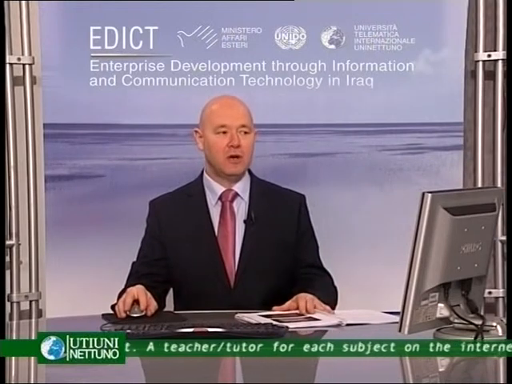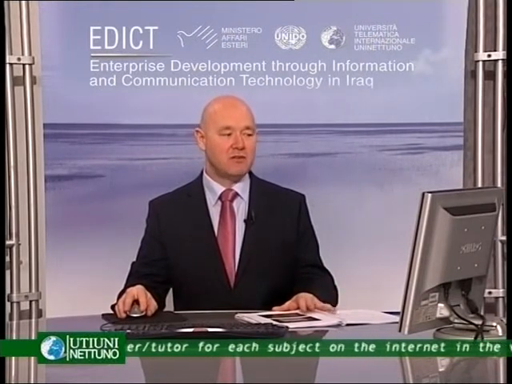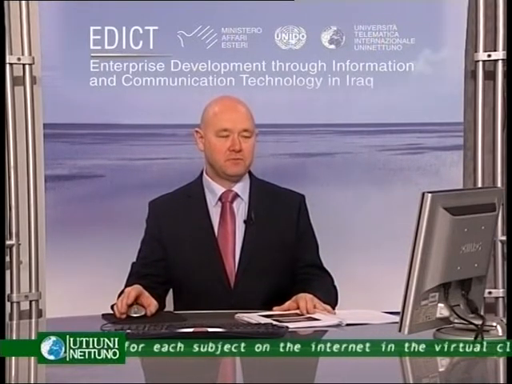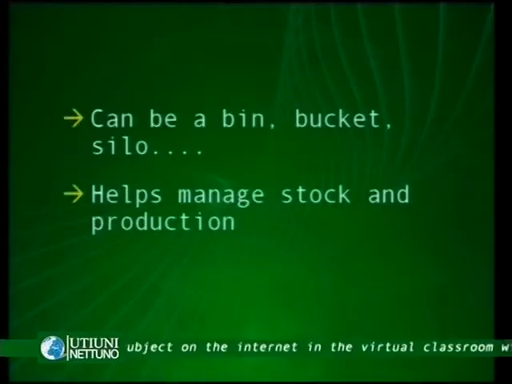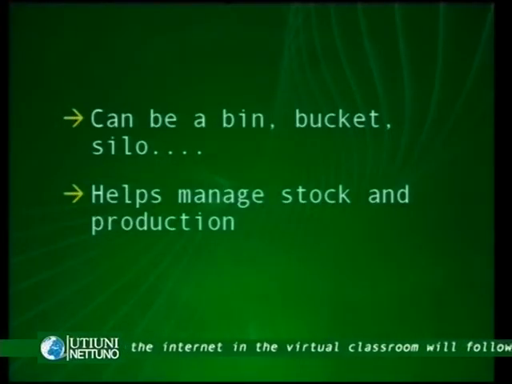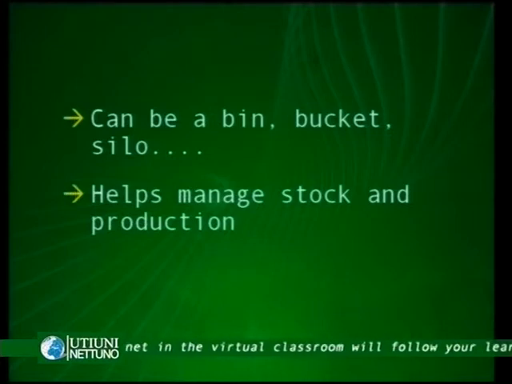So a Kanban can be a bin, a bucket, a silo, and I will show you some examples of this as we go forward. The Kanban helps you manage stock and production. By controlling the size of the Kanban, the quantity of parts in the bin, it's possible to actually manage your stock levels. Some people, when they introduce Kanban system, will try to find the least amount of parts and components possible to minimize the stock levels.